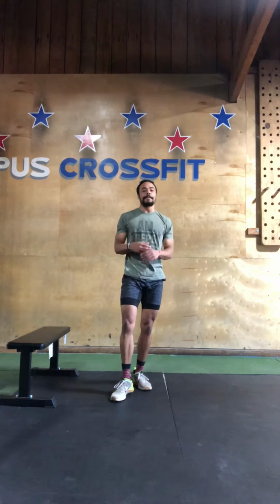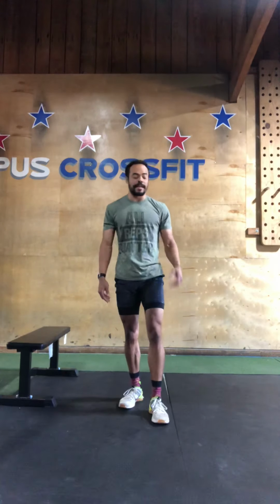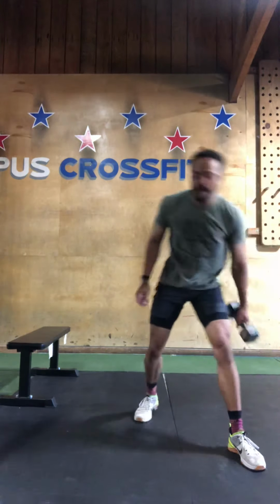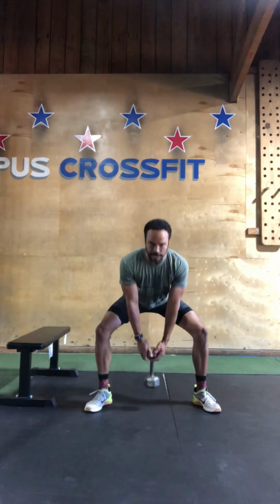Get your heart rate up and prepare you for the next minute, which will consist of sumo deadlifts. Now, on the sumo deadlift, if I'm using a dumbbell, gonna think my feet are gonna be about shoulder width apart here, slightly outside of the shoulders, allowing me to be able to drive the knees out, reach for the ground, and then stand back up again.